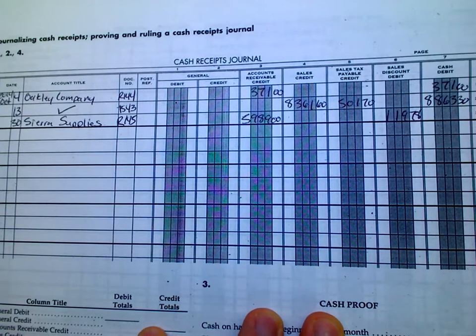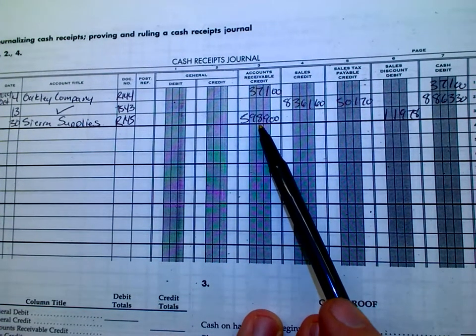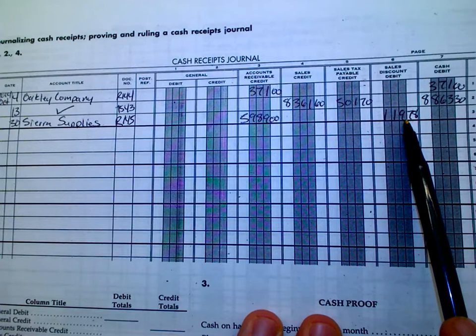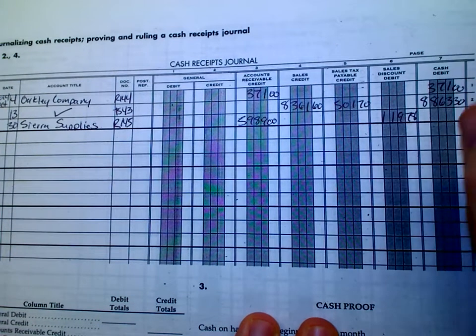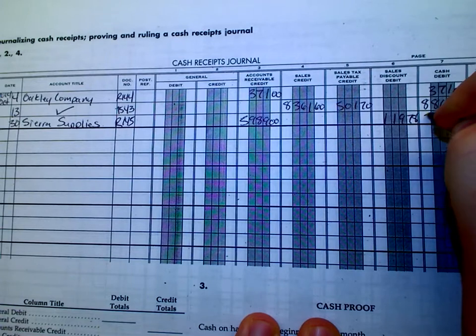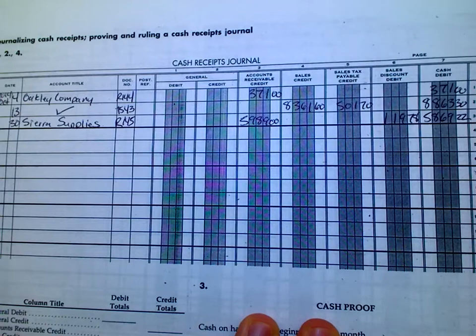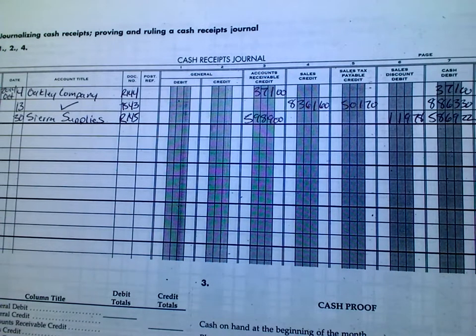So the amount of money they're paying us is actually $5,989 minus 119.78, and you should get 5869.22. Is that right? That's good. Now we have to total it. It says for the end of the month, total, prove the cash receipts journal.